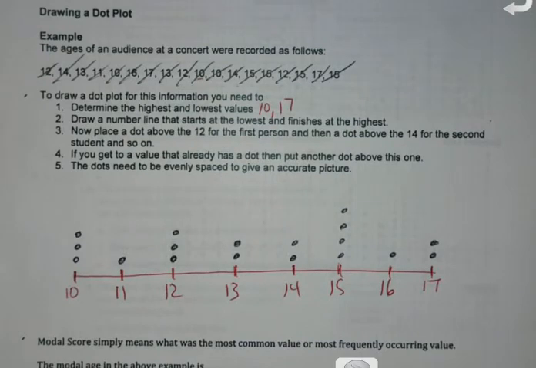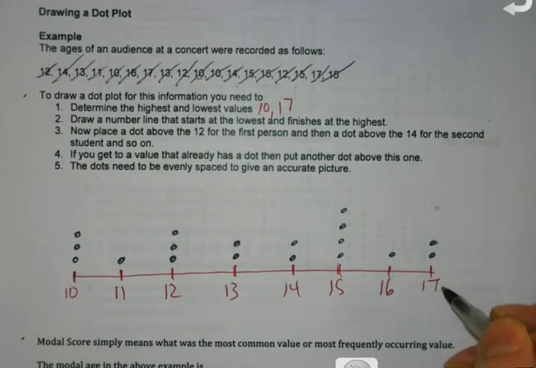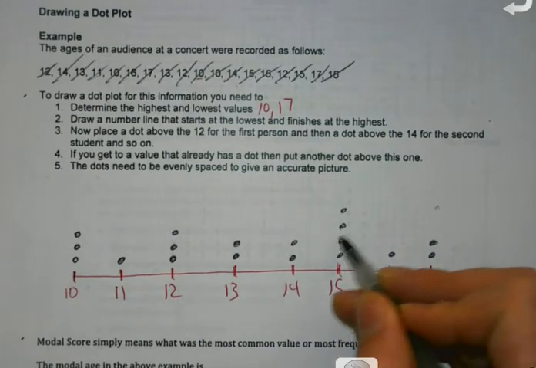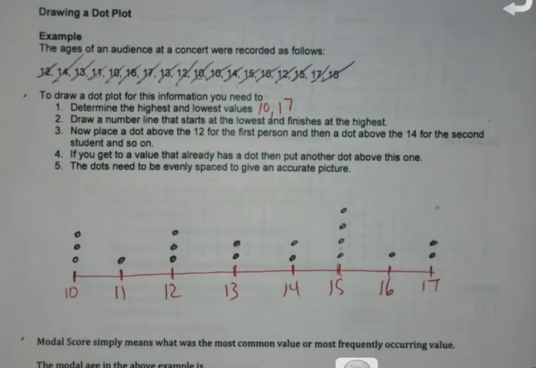And we did the other steps as we did it. When we got to a value that already had a dot, we just put another dot above it. It's like making a bar graph almost. And again, we're evenly spacing everything. We wouldn't want in one chart to put a dot and then put my second dot up here, and then smash the rest all together. That'd be kind of silly. If we wanted to make the data look a way we wanted it to, we could do that though.